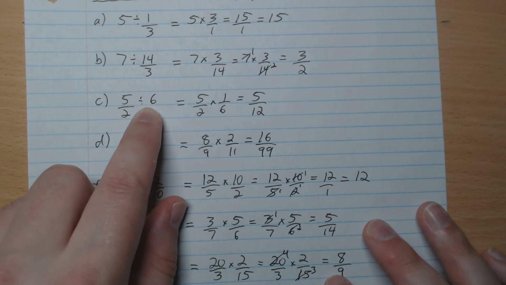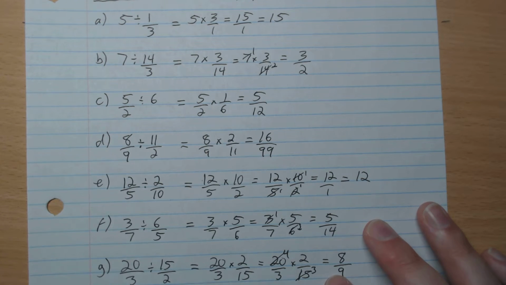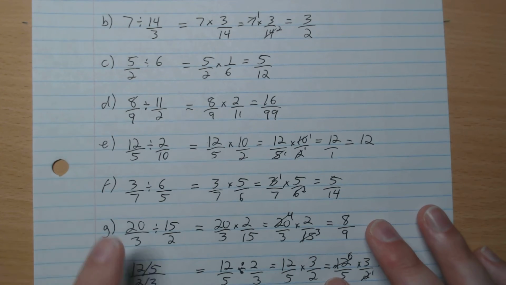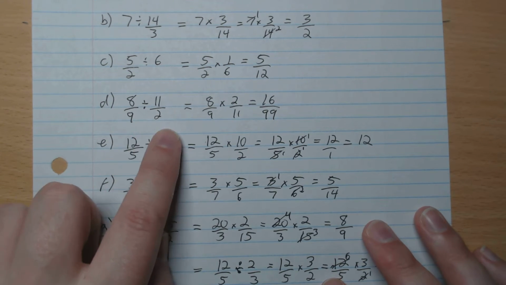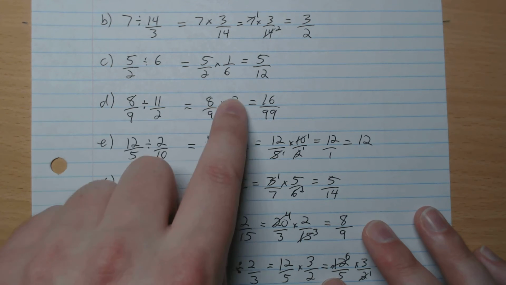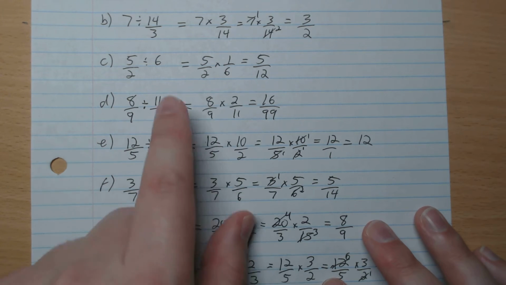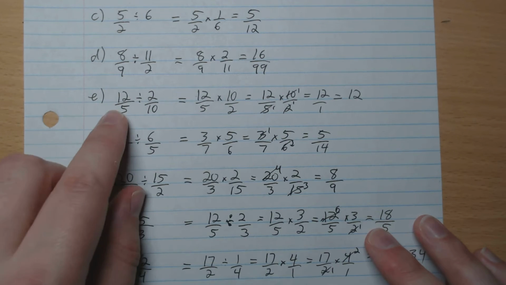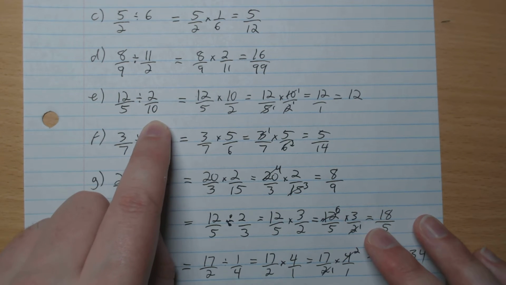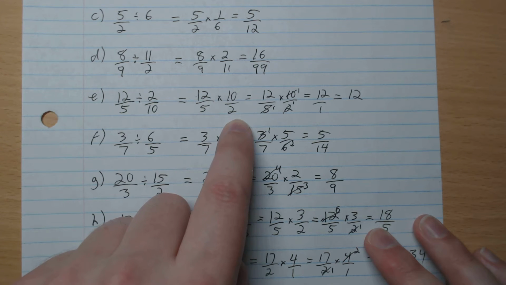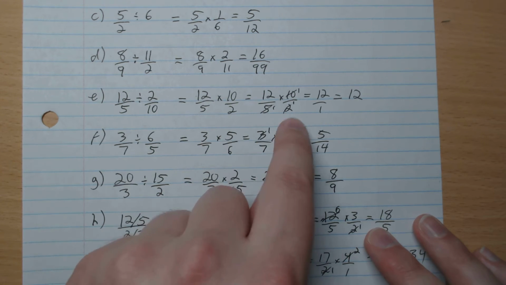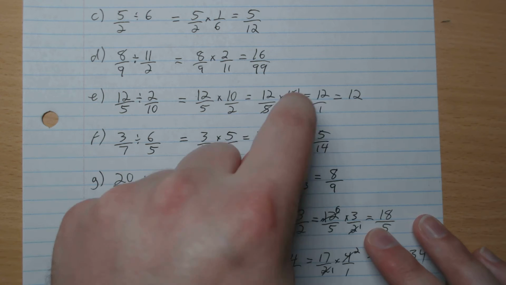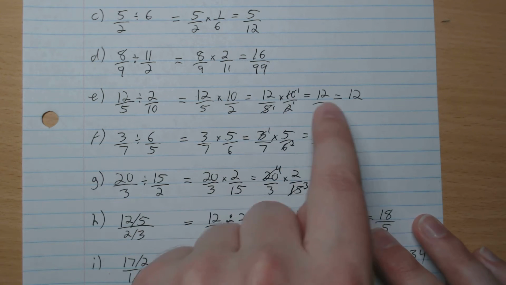5 half divided by 6, times the reciprocal, 1 over 6. This becomes 5 over 12, no reductions. 8 over 9 divided by 11 over 2, so times the reciprocal, 2 over 11. 16 over 99 as such. 12 over 5 divided by 2 over 10, so times the reciprocal, 10 over 2. The 5 and 2 cancel out with the 10, bang bang. So what's left is 12 over 1.